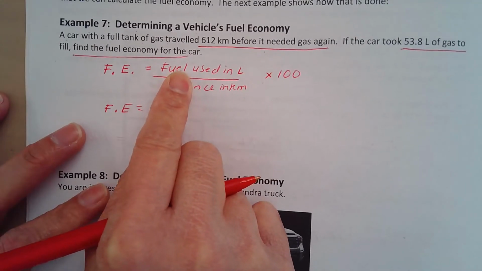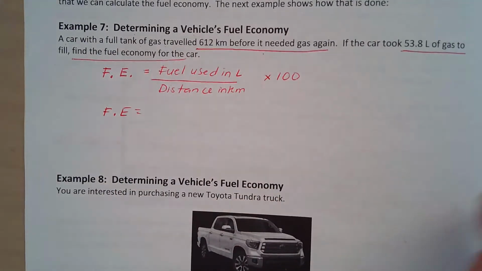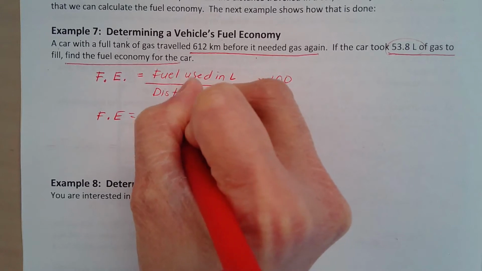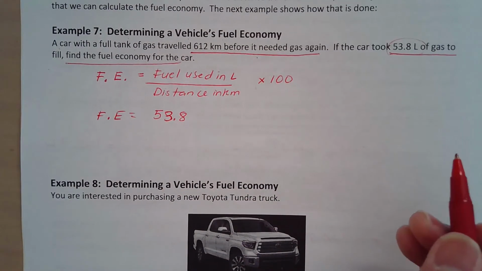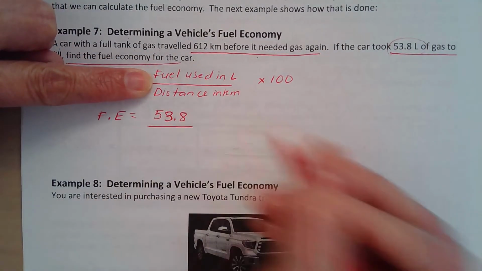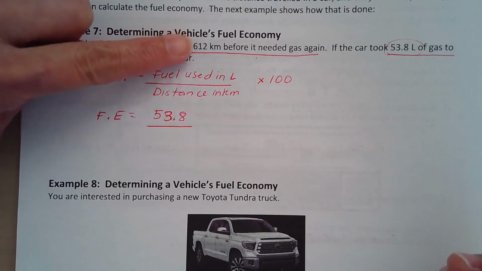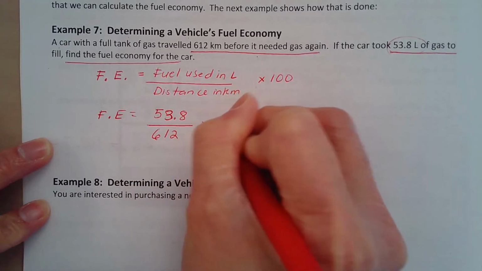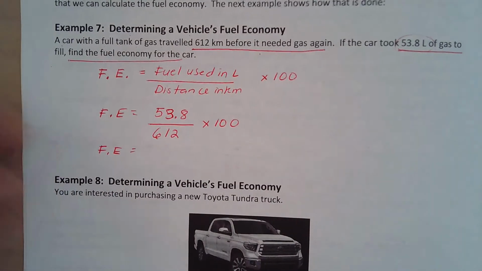From one fill up to the next fill up, it used 53.8 liters. So we're going to put 53.8 in the numerator, right? It says divide, so we're going to divide by the distance driven. So what's the distance? 612, times 100.